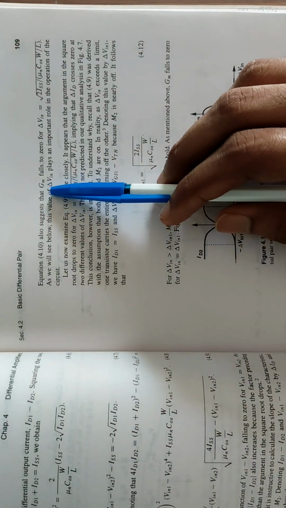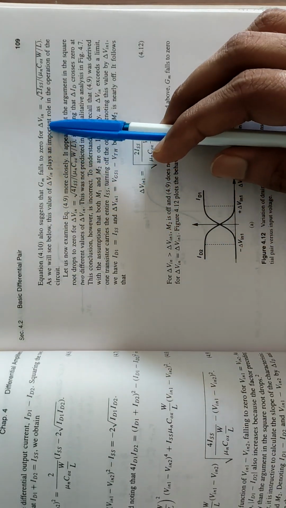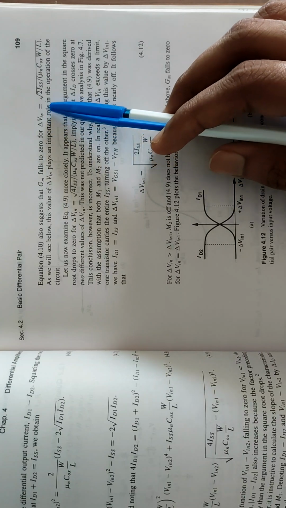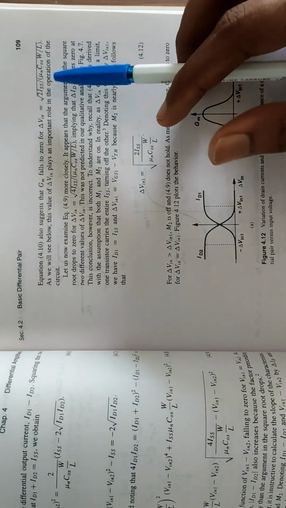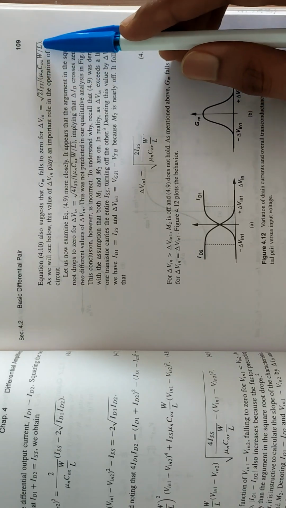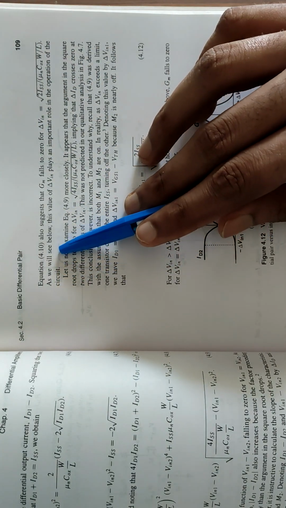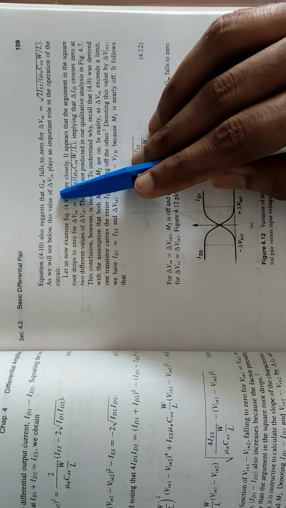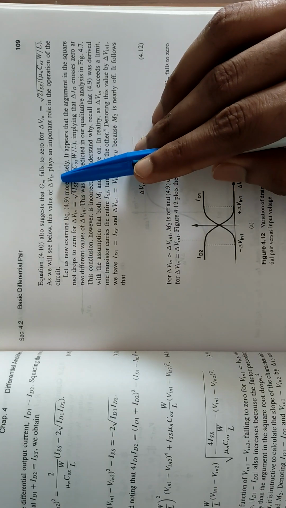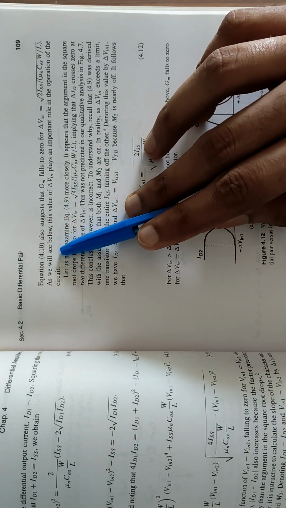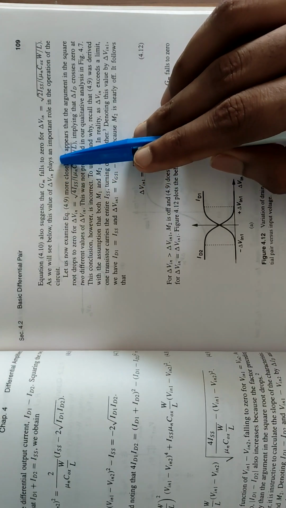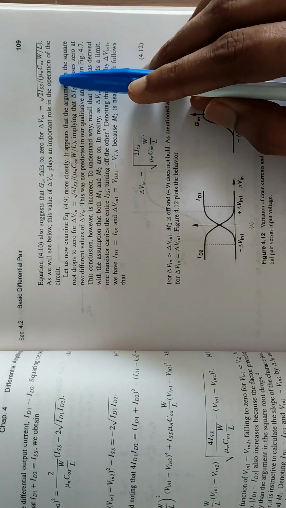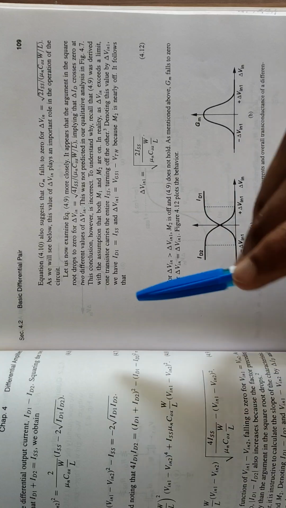The equation also suggests that GM falls to 0 for ΔVin equal to root of 2 ISS by μn Cox W/L. Also, we see that below this value, ΔVin plays an important role in the operation of the circuit.